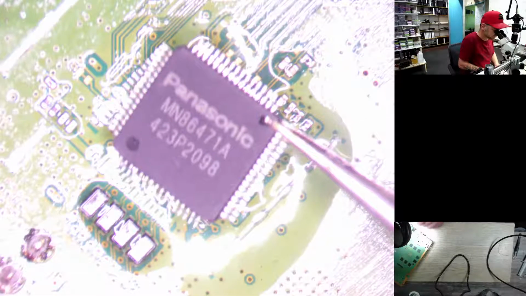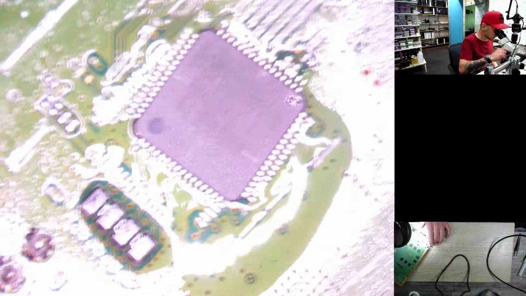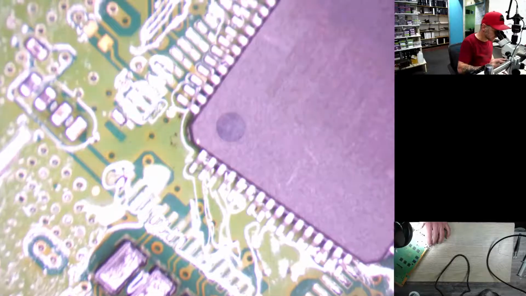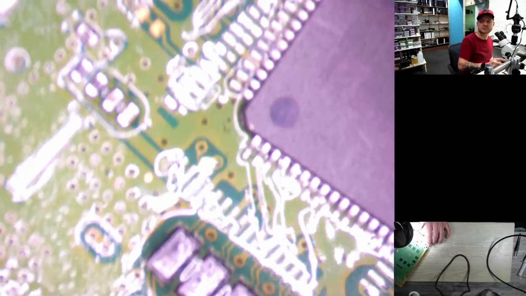So Panasonic will be like that. But the way you can see, I just don't know if you guys are able to see this on the camera, on the scope. So most chips, their pin number 1 will always be marked with a circle. Let me show you guys quickly.